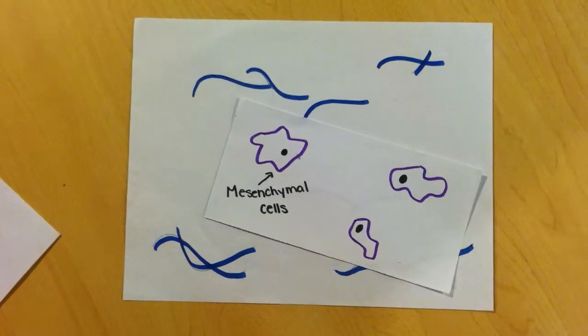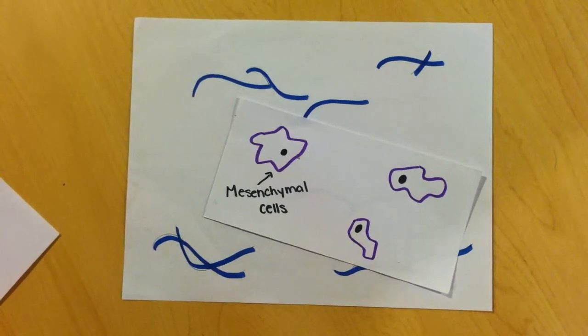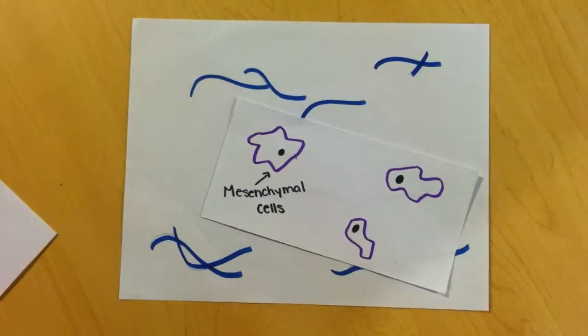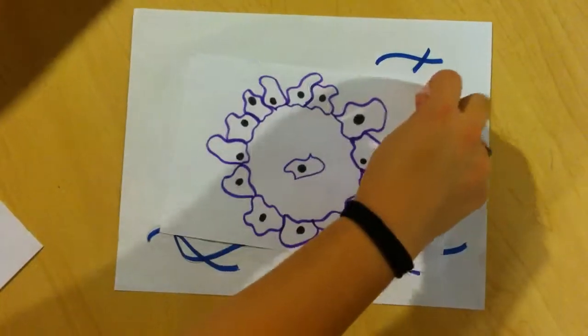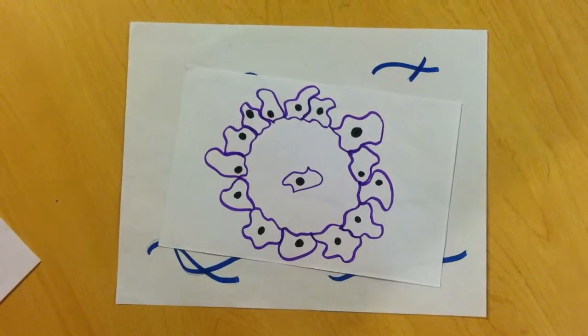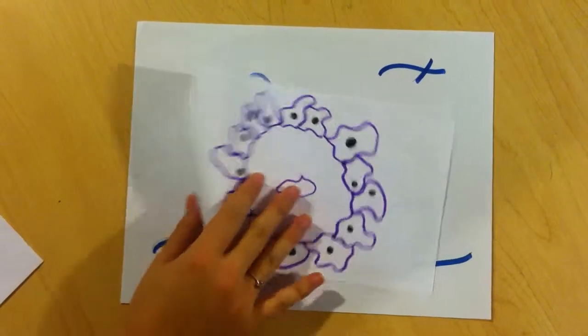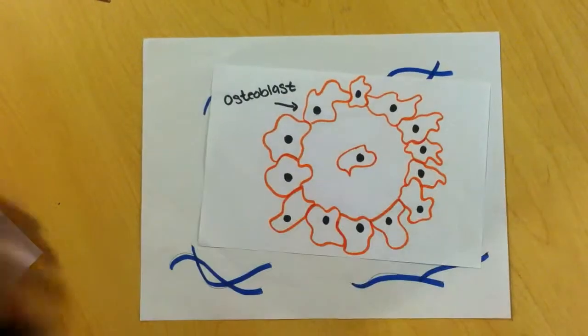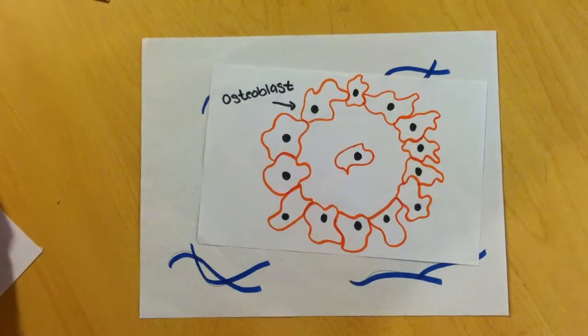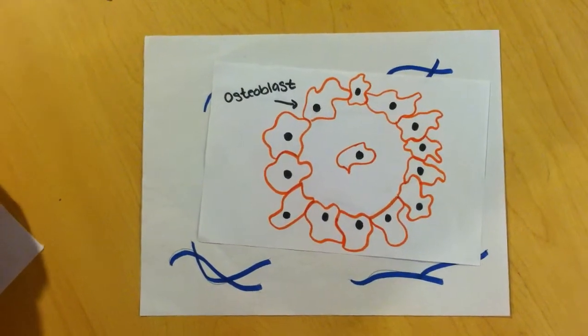The first step occurs in the mesenchymal connective tissue. In the connective tissue, mesenchymal cells come together and begin to replicate. Once these mesenchymal cells join together, they become osteoblasts. Osteoblasts are cells that help with the developing of the bone.